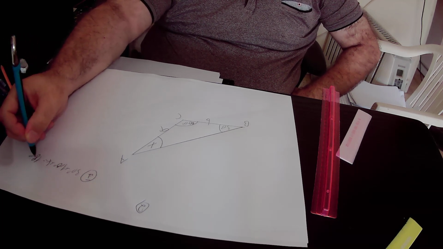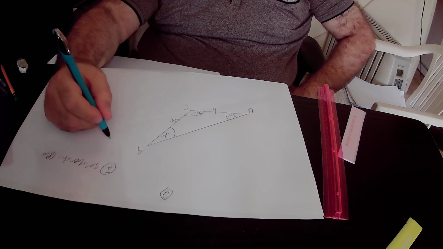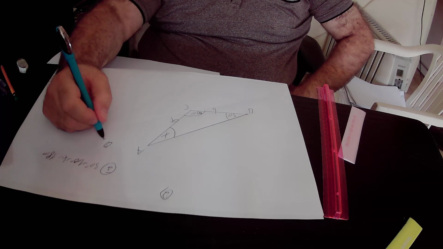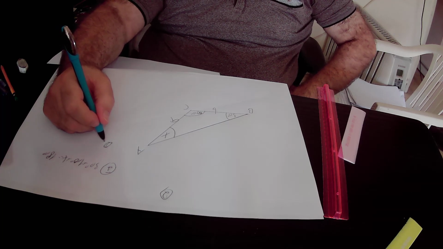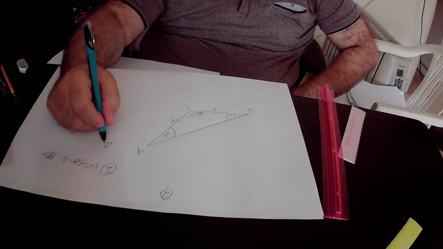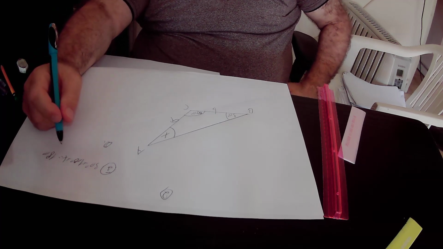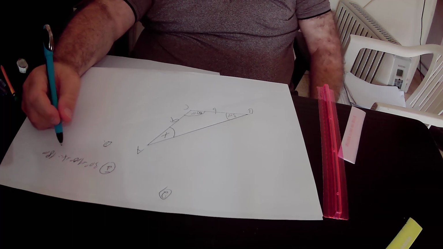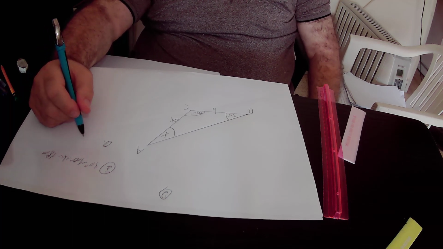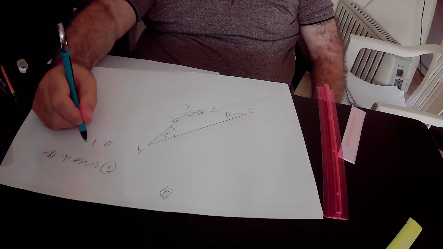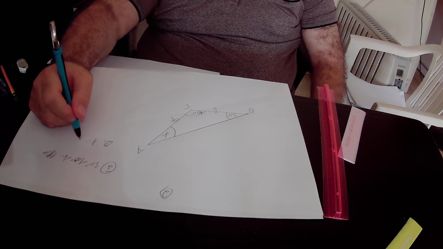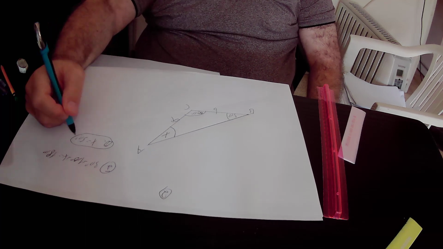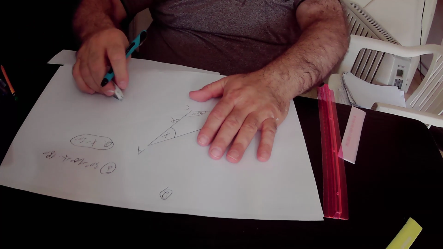We will subtract 130 degrees from this equation number 1, and we will get that angle X equals 180 degrees minus 130 degrees, which is 50 degrees. So we found out that angle X equals 50 degrees. I will substitute angle X by 50 degrees.